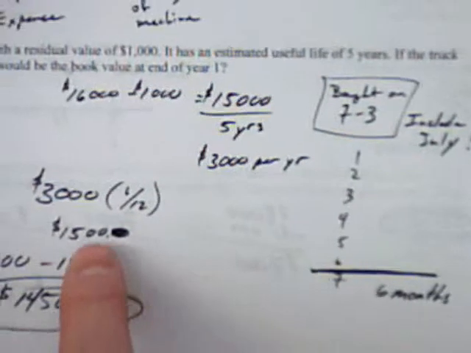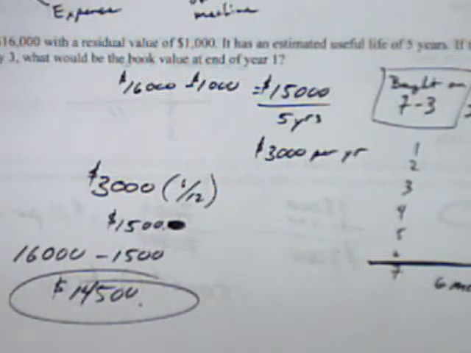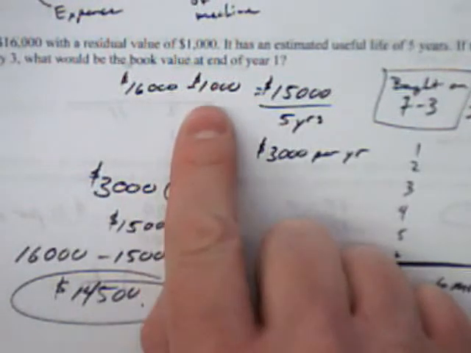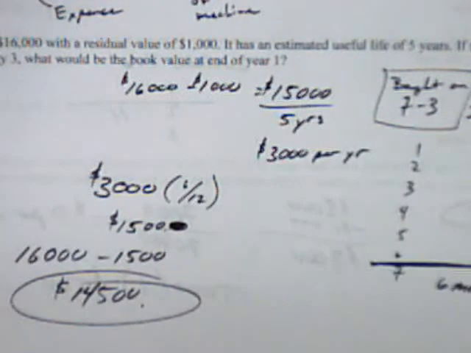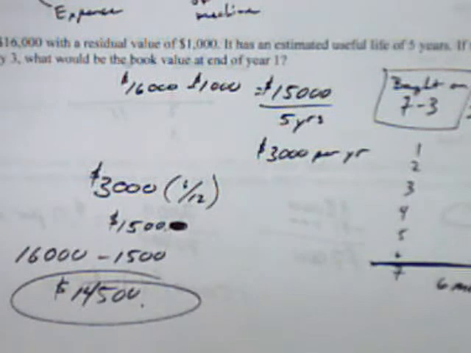So I have a $3,000 per year depreciation, right? Take away 1,000, 16,000 minus 1,000 divided by 5, that's $3,000 a year. And then just take 6 over 12, which is half. So you take away $1,500 that year. And what would the book value be, though?